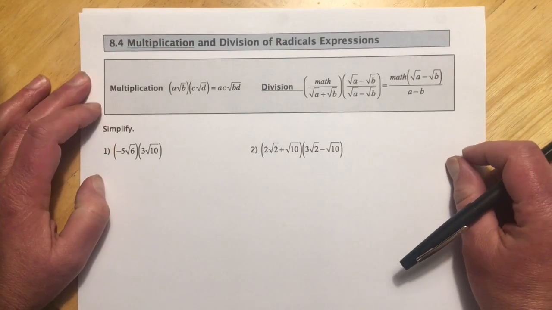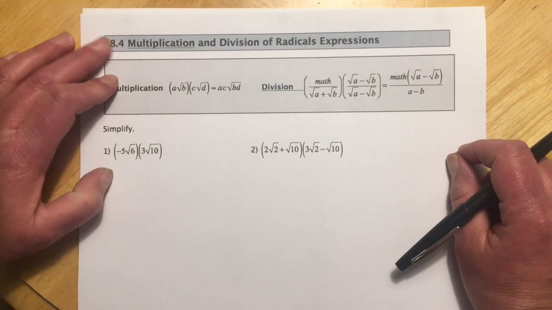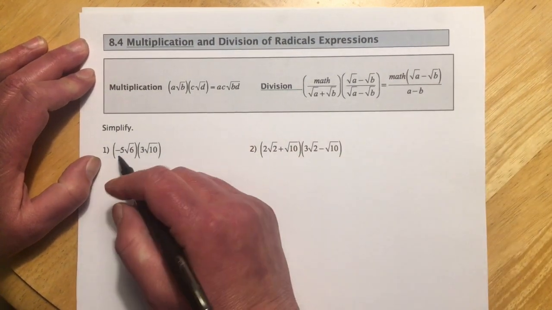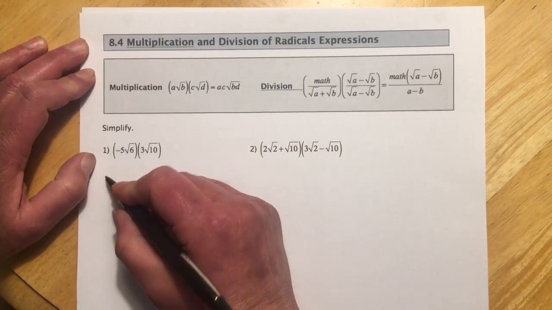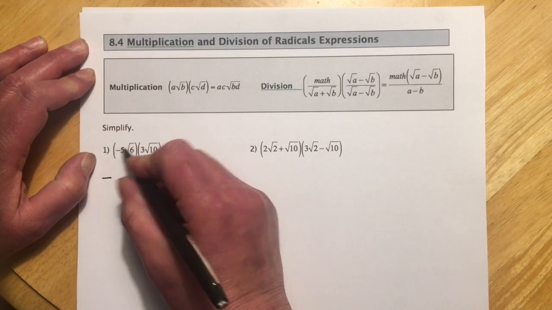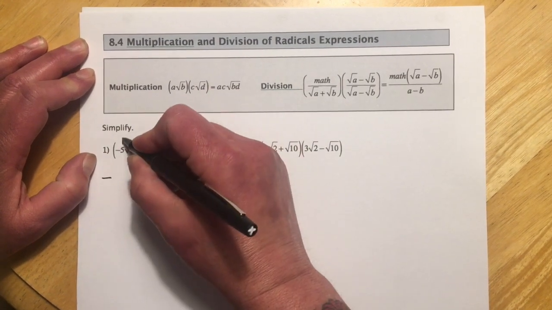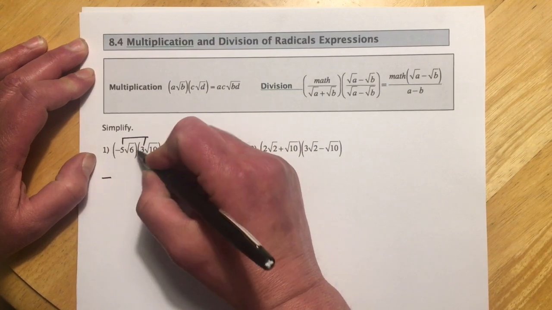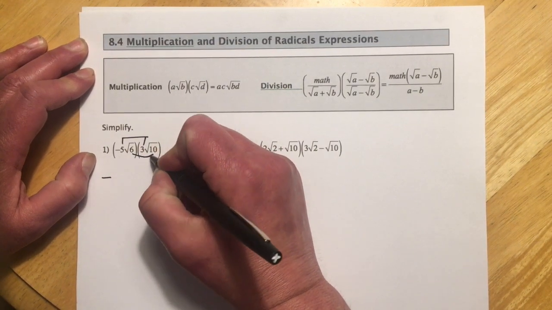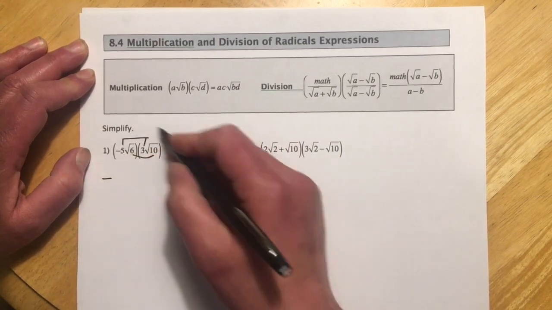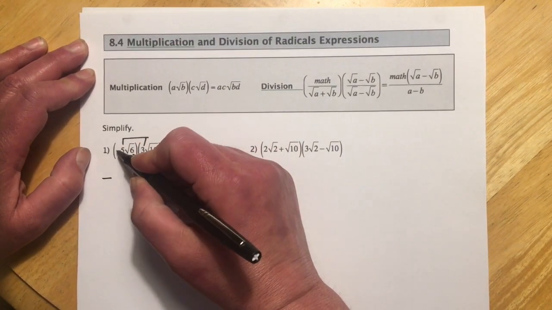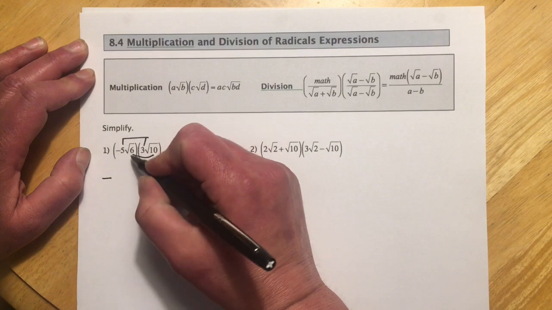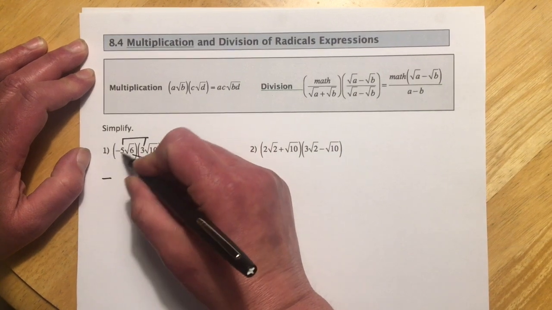Okay, in this section we got multiplication and division with radicals, and this is 8, 4. So here I can multiply these two together and get negative 15. So when we're multiplying these, I'm doing the 3 and the 5 together because they're outside the radical, and I'm doing the 6 and the 10 together because they're inside. This isn't a FOIL. This isn't, negative 5 times 3, negative 5 times 10. This is just a thing times a thing.